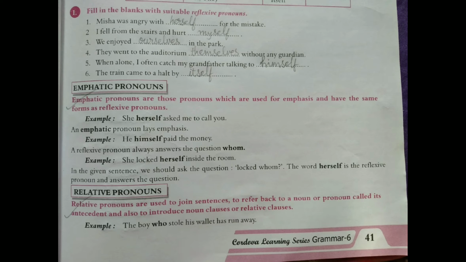Reflexive pronouns are the pronouns whose actions are reflected to the subject, and emphatic pronouns are used for emphasizing some work. Emphatic pronouns emphasize the pronoun who has done the work.